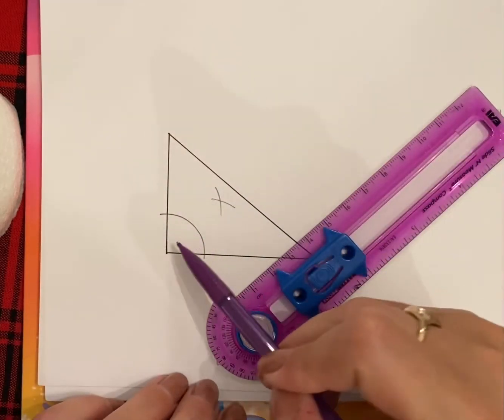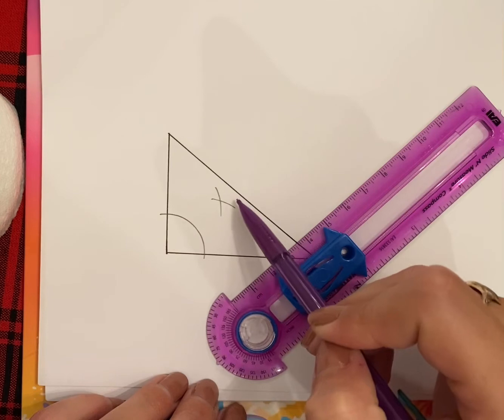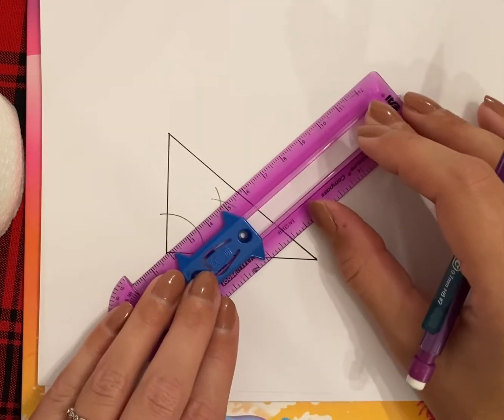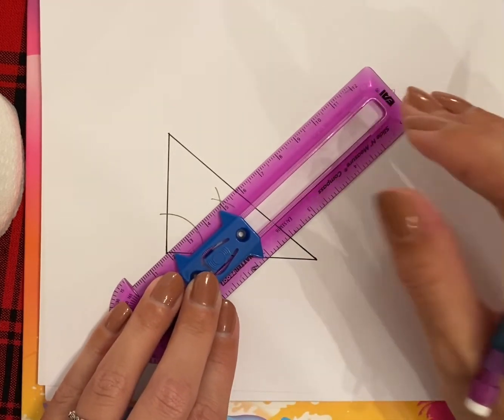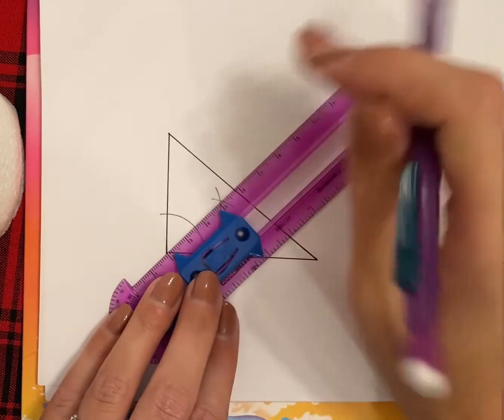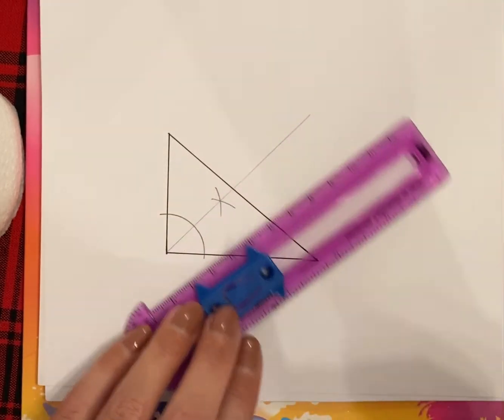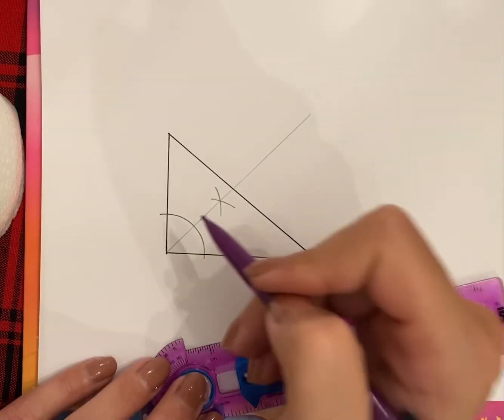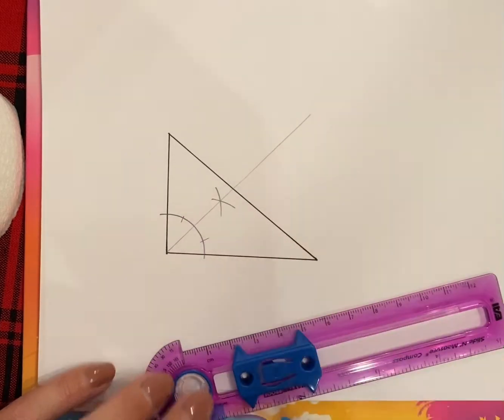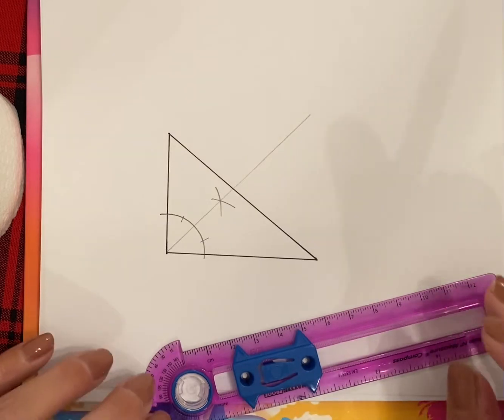And then I'm going to connect that vertex I'm using to that intersection. So that's the first angle bisector, meaning these segments are congruent, bisecting that angle.